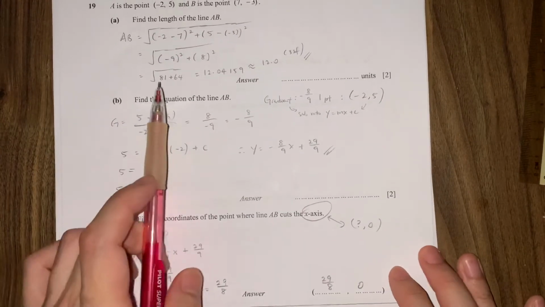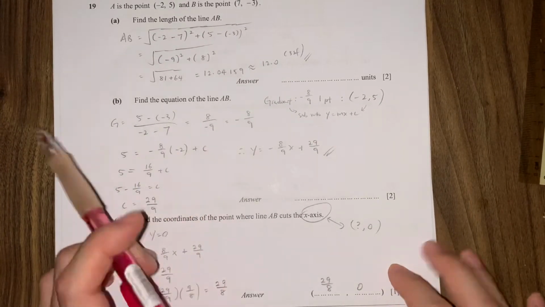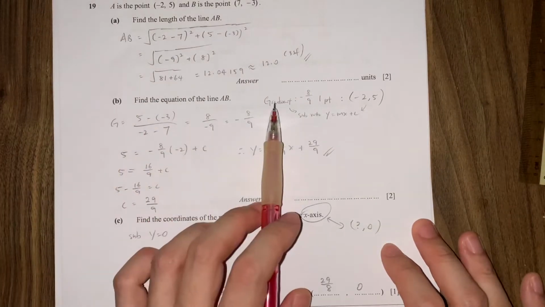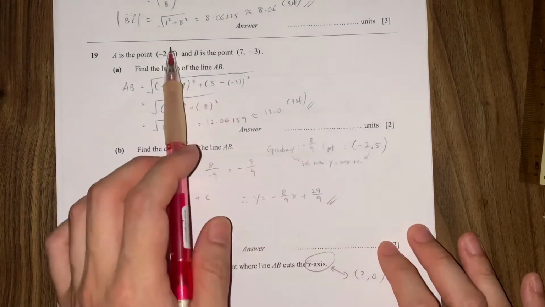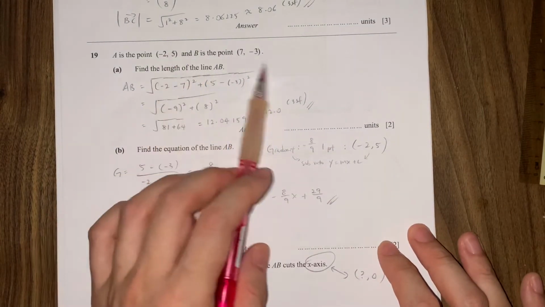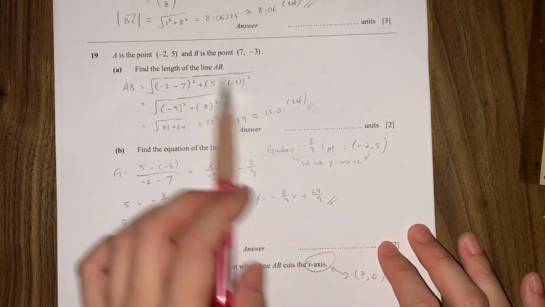Okay, so next one I want the line AB equation. So equation, I always talk about these two things. You need one gradient, you need 1 point. So the 1 point is very obvious. It's either one of it. Both got negative numbers, so I just anyhow choose one. I choose this one. Okay, I choose this one.